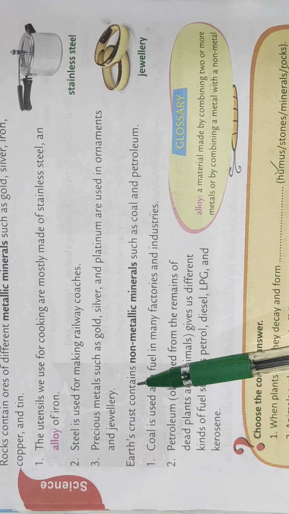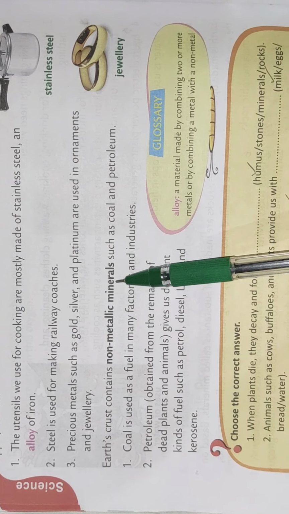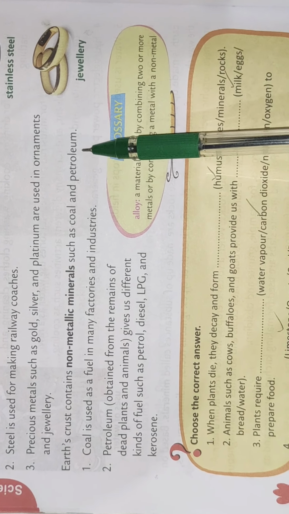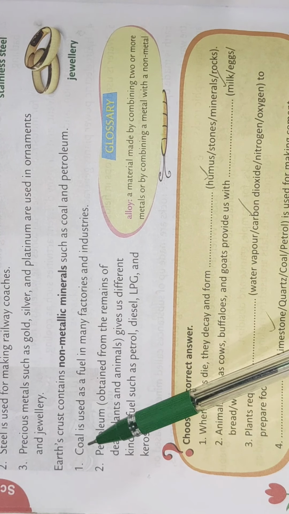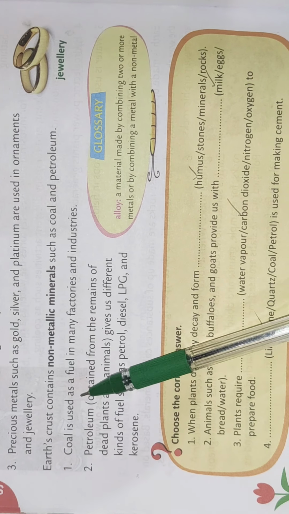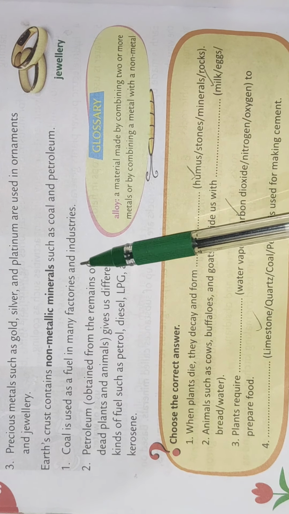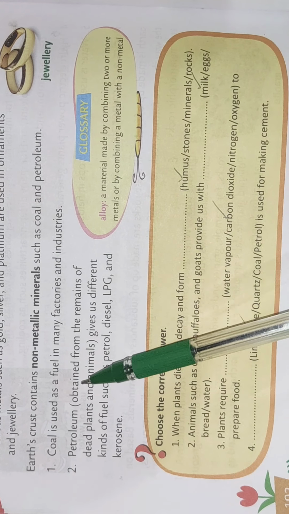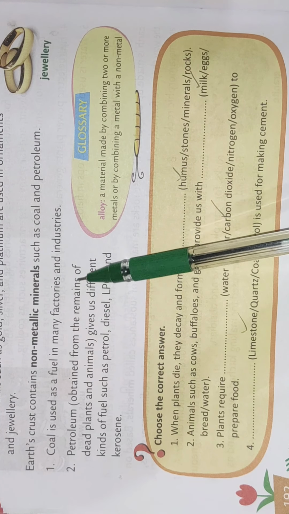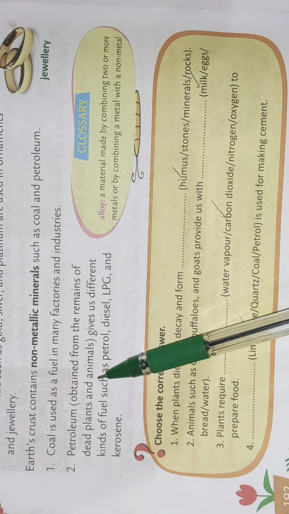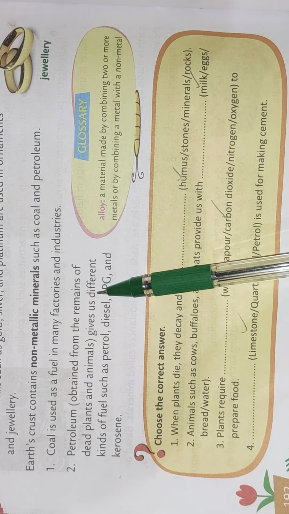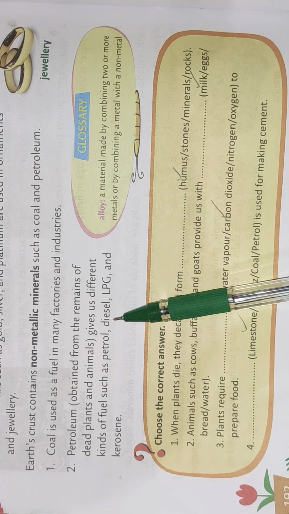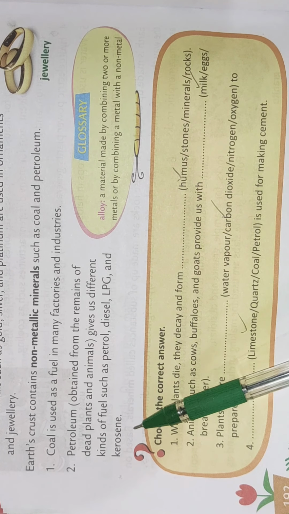Earth's crust contains non-metallic minerals such as coal and petroleum. Coal is used as a fuel in many factories and industries. Petroleum, obtained from the remains of dead plants and animals, gives us different kinds of fuel such as petrol, diesel, LPG, and kerosene.